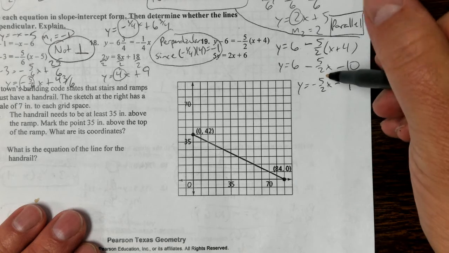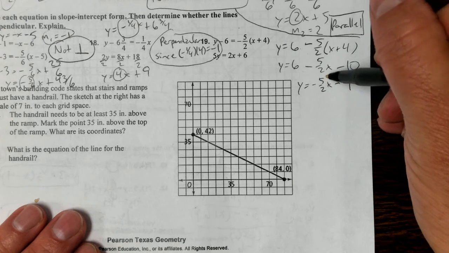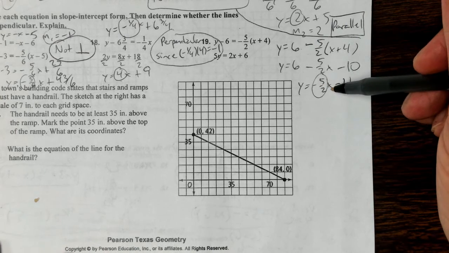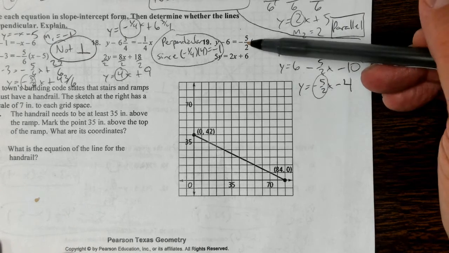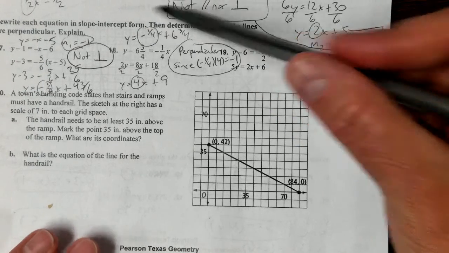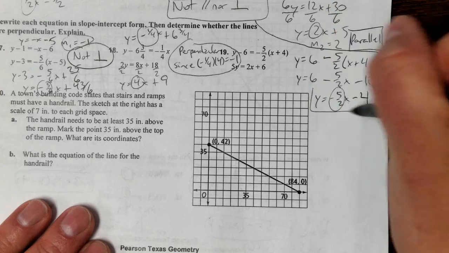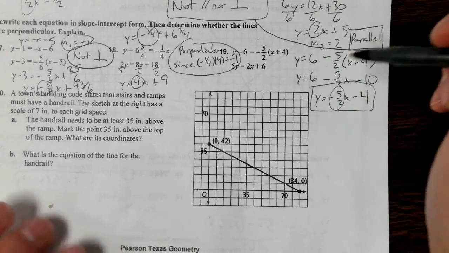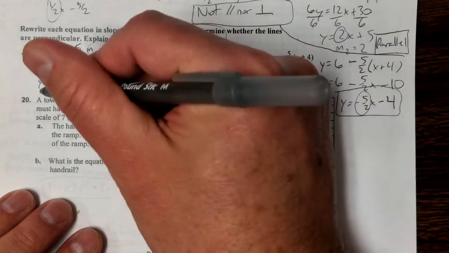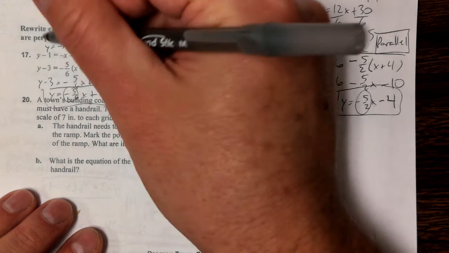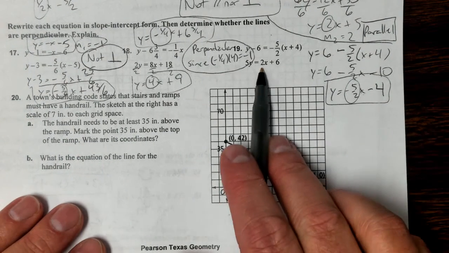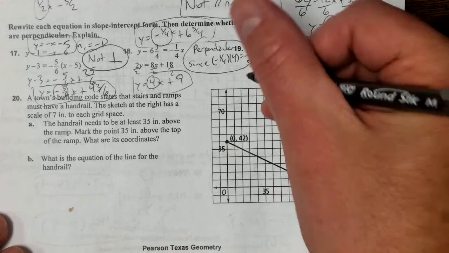So for this one we have negative 5/2 for our slope, which you can see from up here also, except it says rewrite it in slope-intercept form. So make sure y'all are getting these equations also, not just the slopes. And then on this one, we have to divide by 5 first.